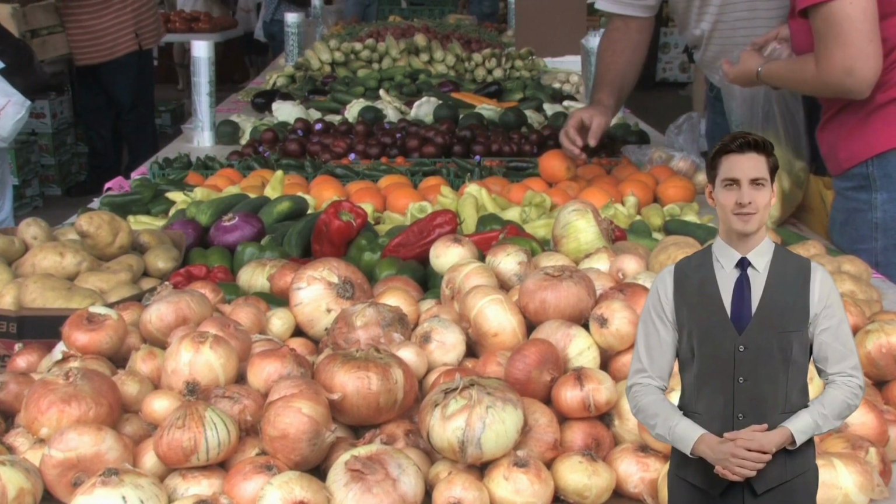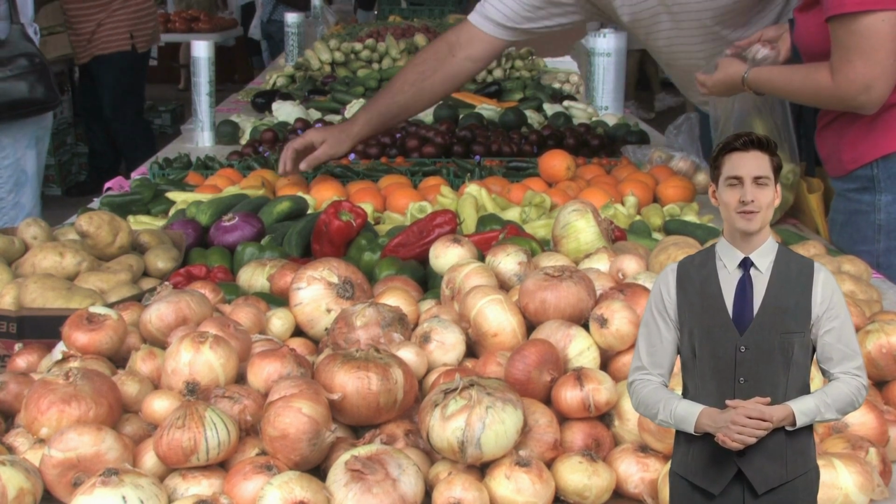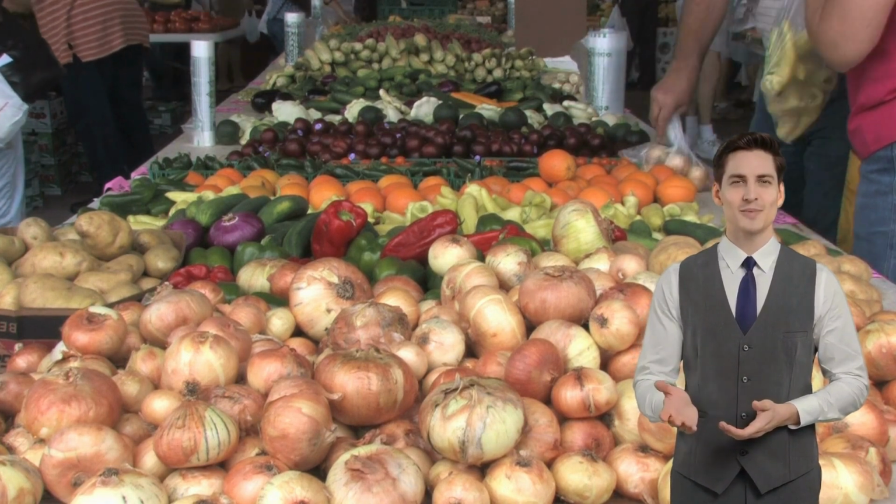So there you have it, guys. The law of supply and demand in a nutshell. Understanding this concept is crucial for anyone looking to navigate the complexities of economics and make informed decisions in the market.